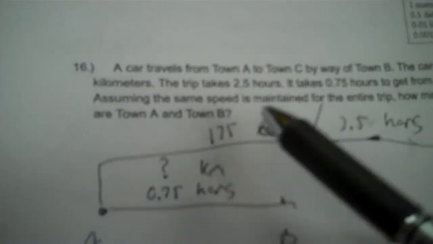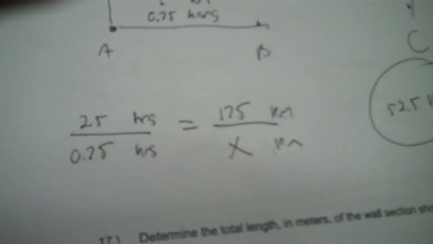0.75 times 175 divided by 2.5 is 52.5. So 52.5 kilometers. Again, really, you can just set up an equals. It's not multiplication, though. You put the hours together. Remember, 175 is with the 2.5, and then X. It's a proportion.